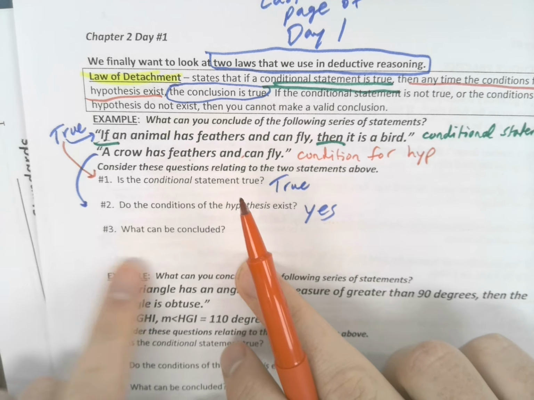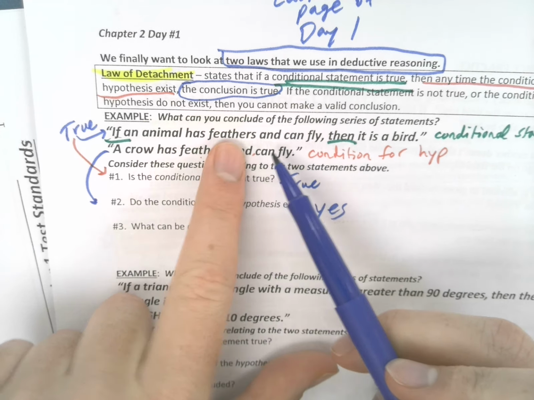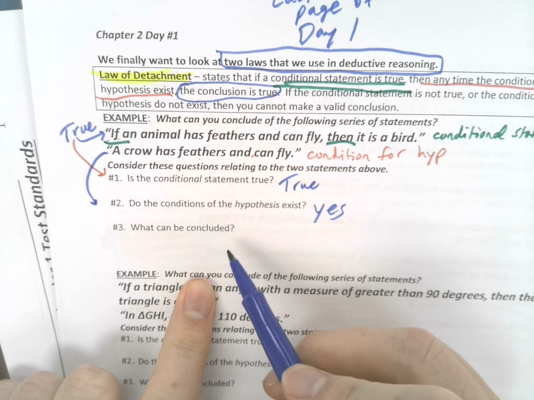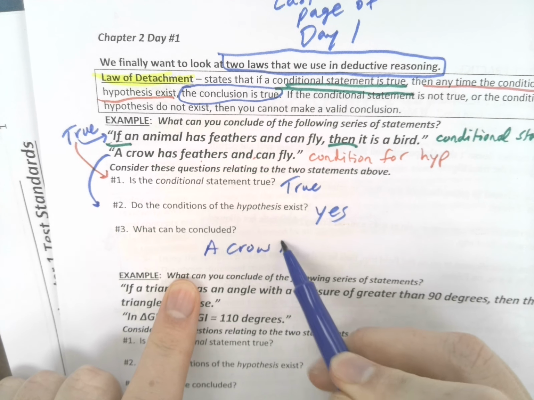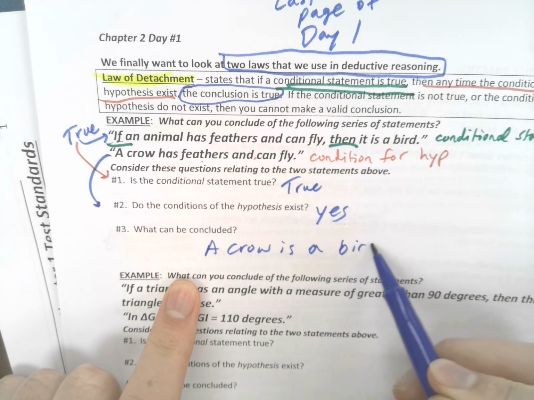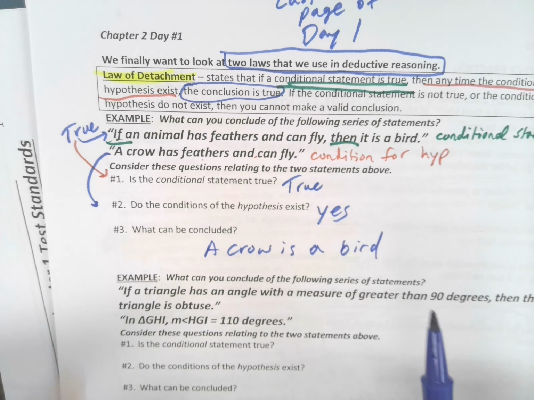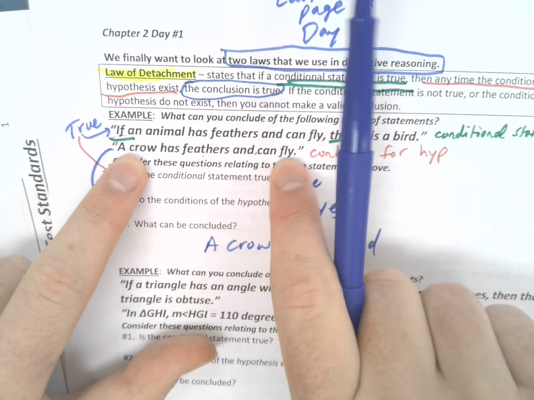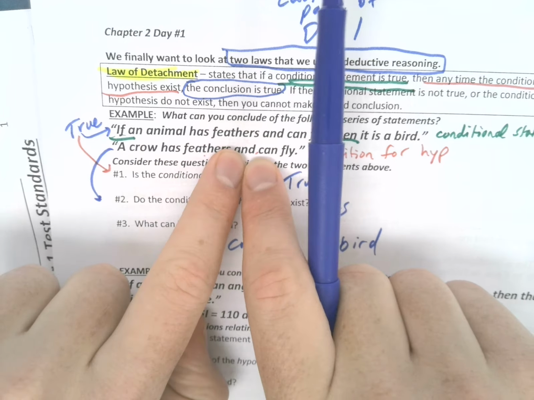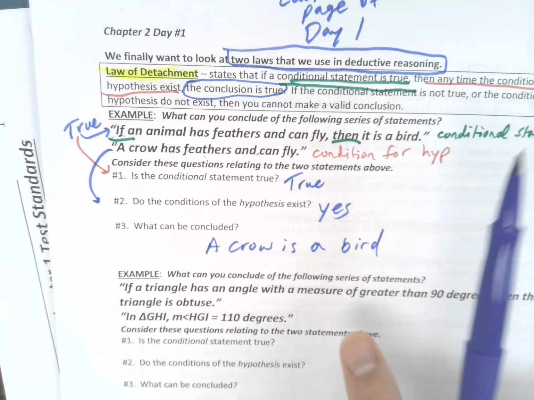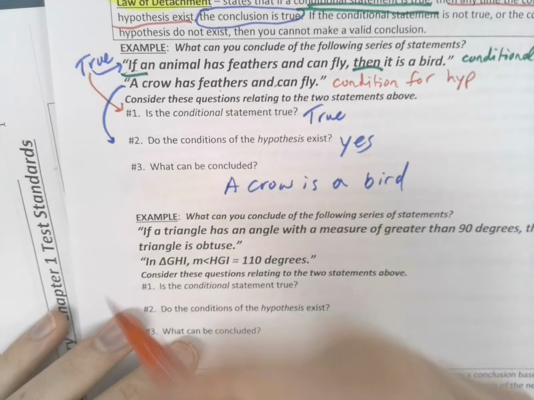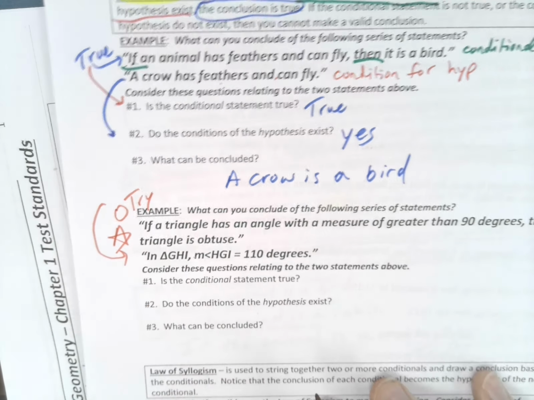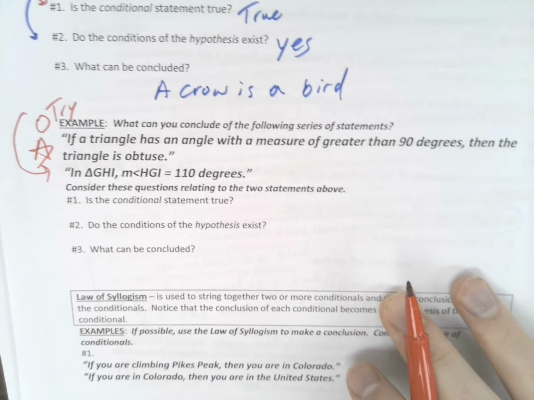So what can be concluded? If we know if animals have feathers and can fly, then they are a bird, and a crow has feathers and can fly, then we can say a crow is a bird. That's deductive reasoning. That is the law of detachment. If this is true, and this part of the setup applies to this animal, then this can be concluded as that. So I'm going to let you guys try this one for me. See if you guys can knock this one out. You can go ahead and give it a shot.